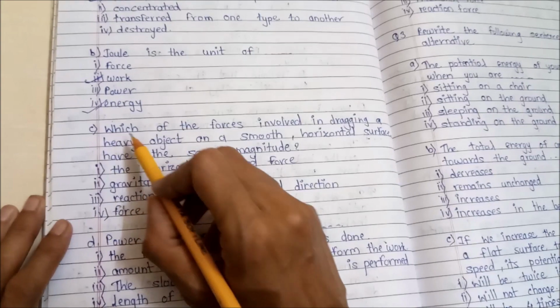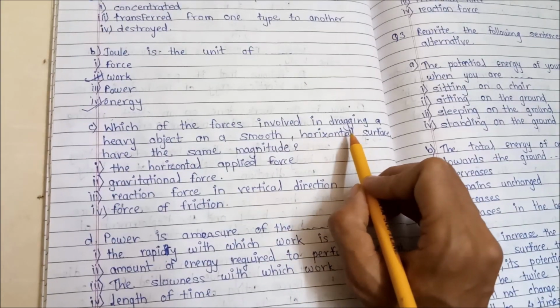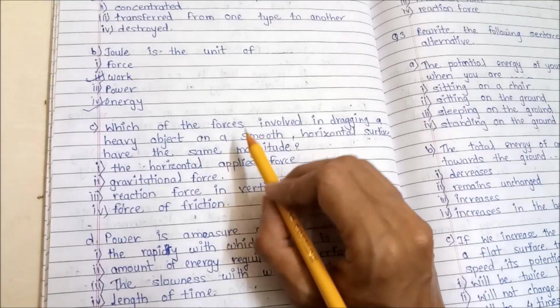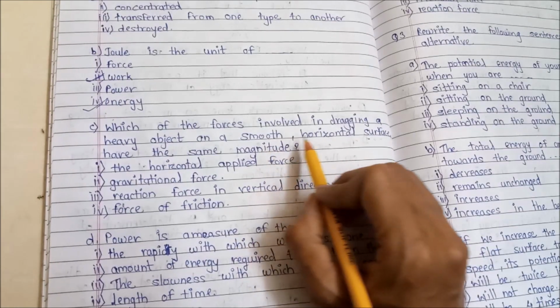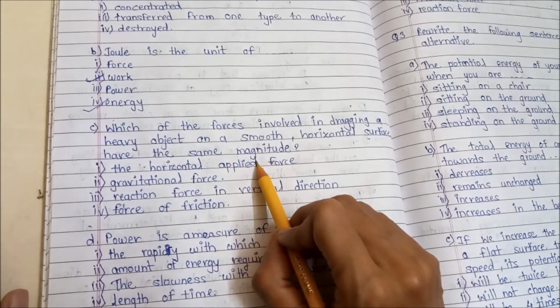Third, which of the forces involved in dragging a heavy object on a smooth horizontal surface have the same magnitude?